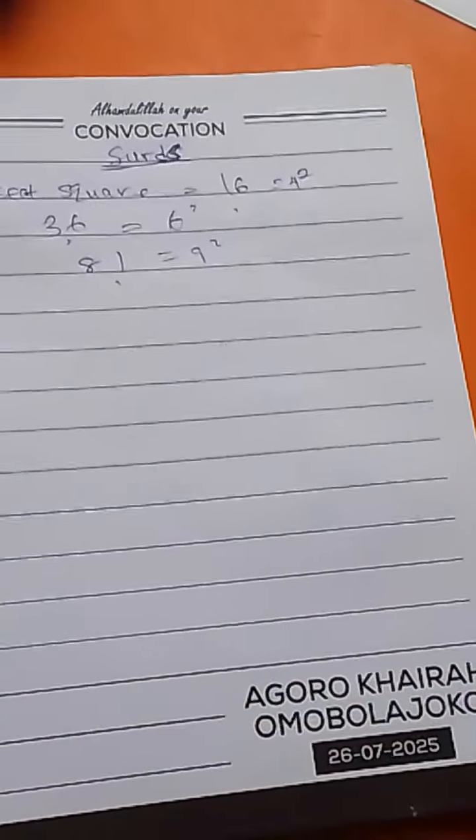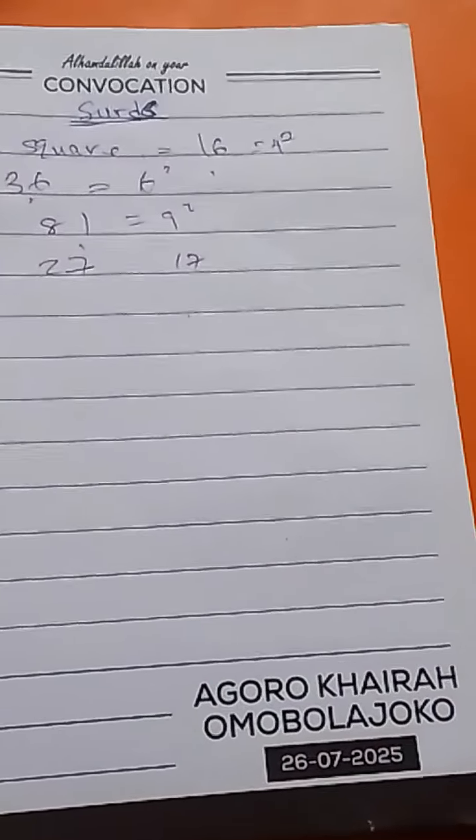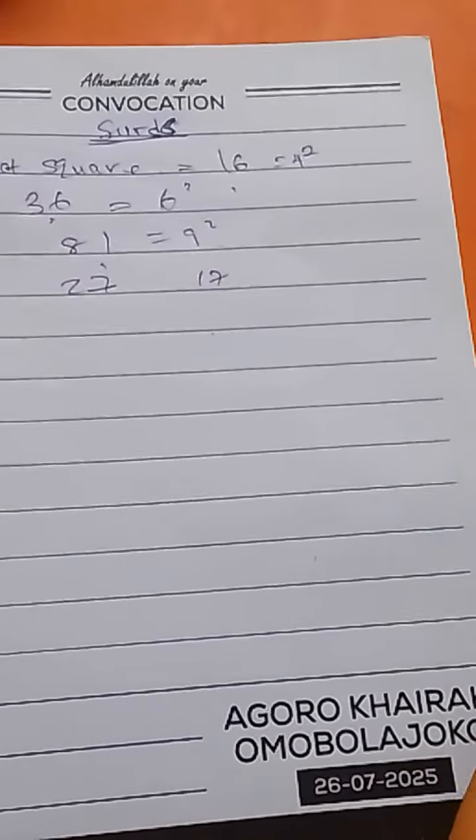Imperfect squares are numbers that are not the square of another number, like 21, 27, 17. Numbers like this are not perfect squares, they are imperfect squares.